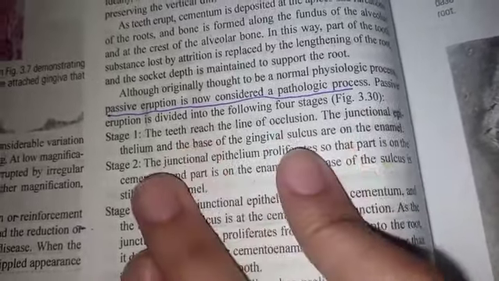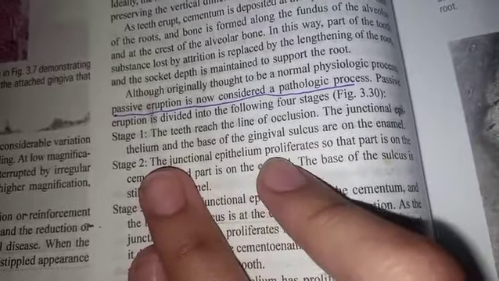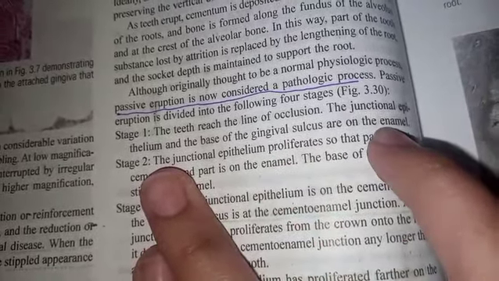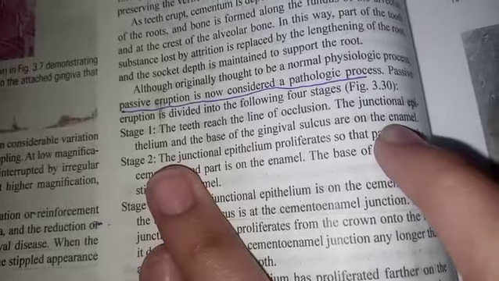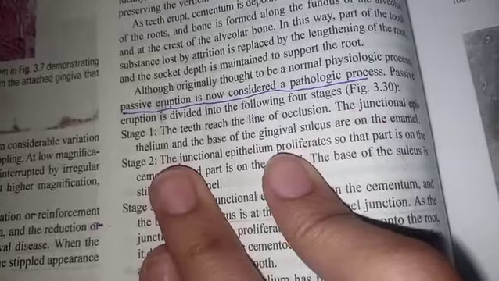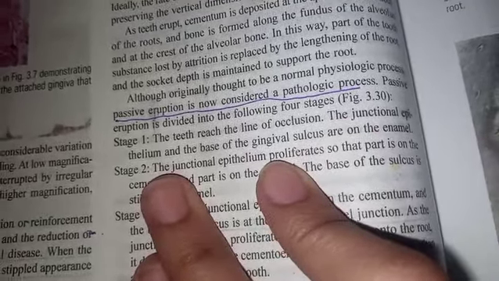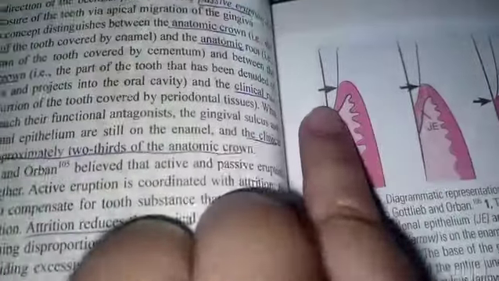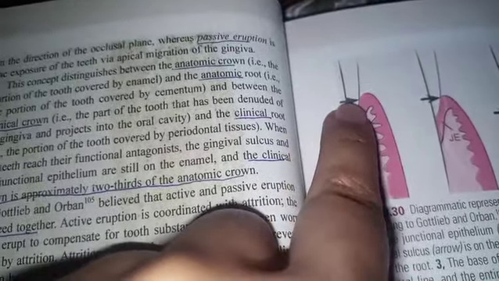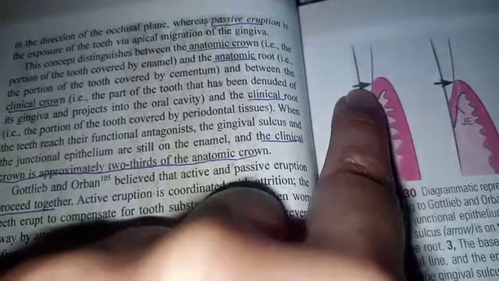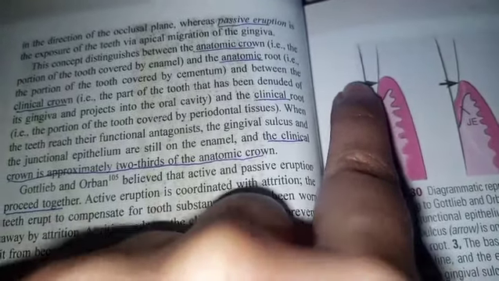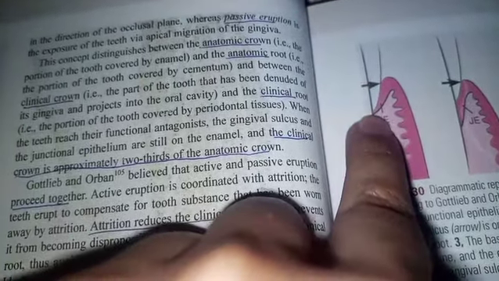The junctional epithelium and the base of the gingival sulcus are on the enamel, meaning the junctional epithelium and the sulcus are present. You can see here the junctional epithelium, which is present on the enamel, and the sulcus is also present. Okay, this is stage 1.